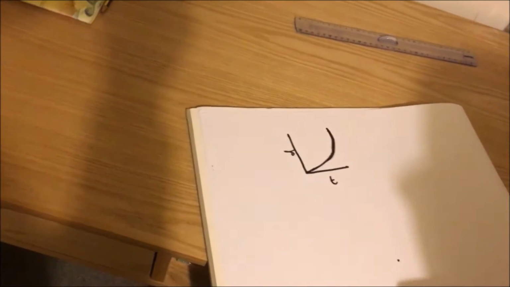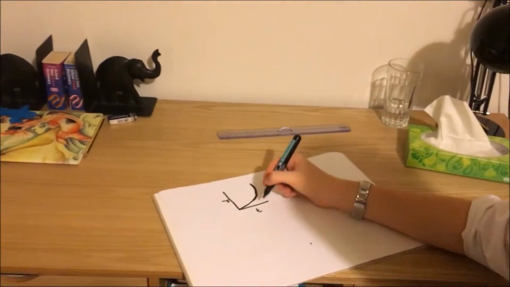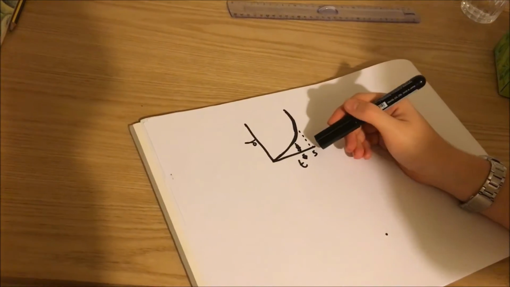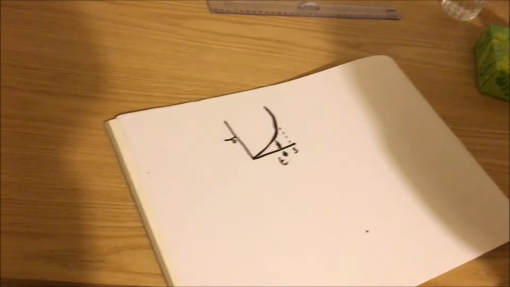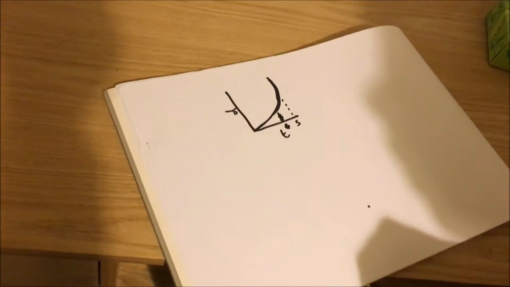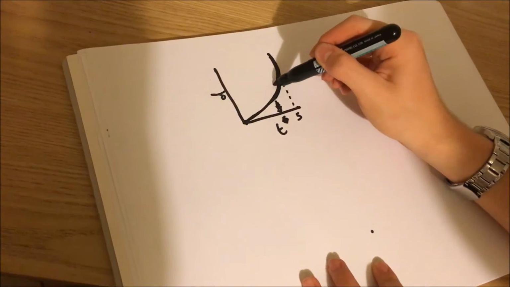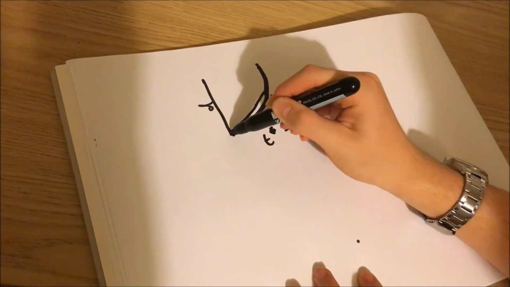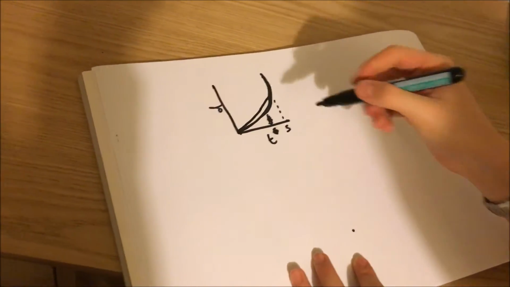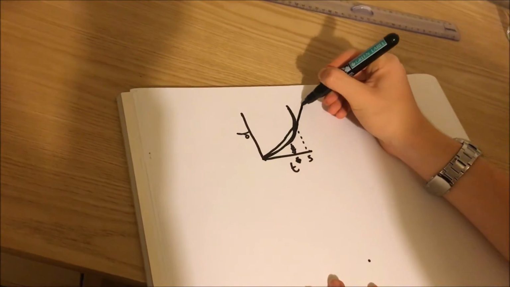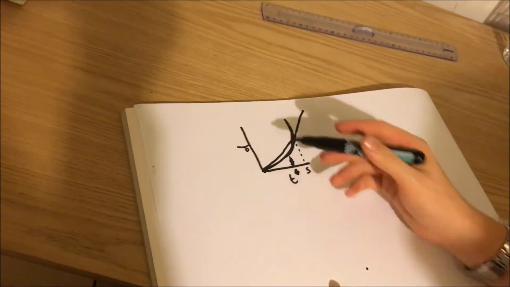Great. That's going to be his speed. And here is going to be 5 seconds. And this would be about 5 seconds. What we worked out the first time was the average slope between this point and this point, which looked something like this. What we wanted to work out was the exact slope at this point, which looked more like this. You can see the difference.